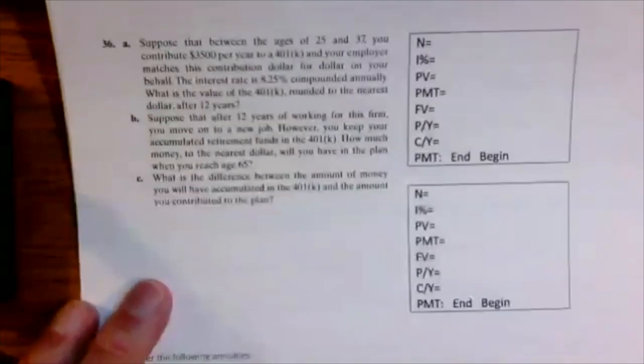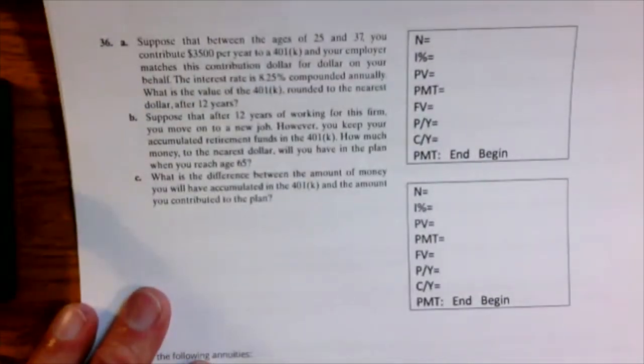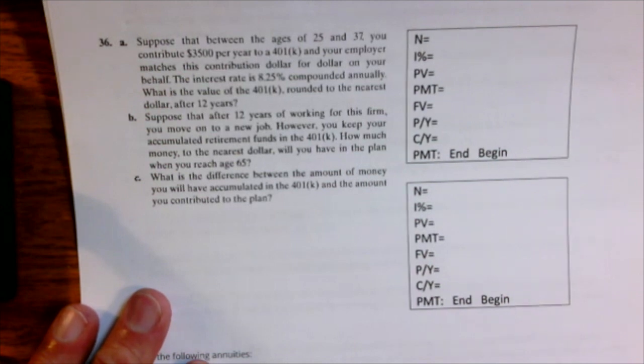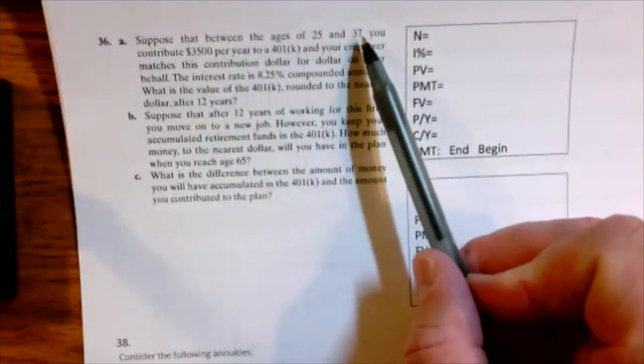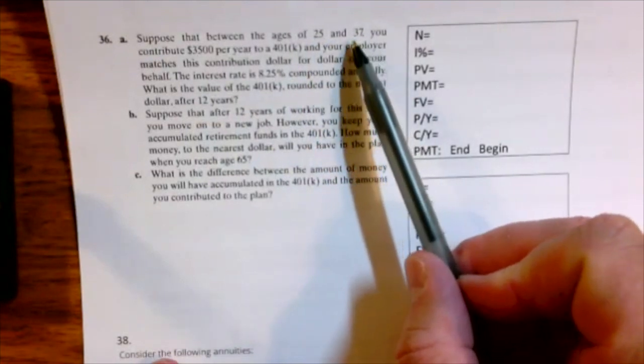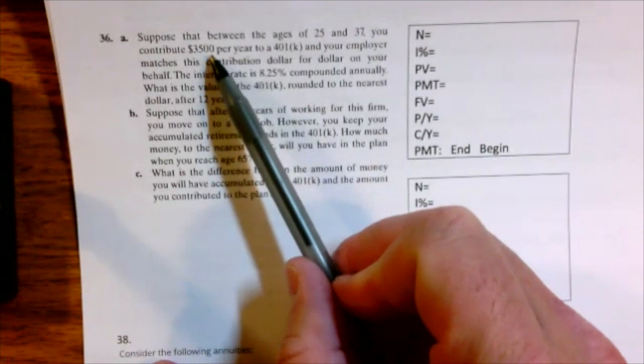Here's a more realistic problem for you, number 36, because it talks about a 401k. I just looked up that the federal government will allow any American to contribute, well, I think there are probably some income limits, but it will allow you to contribute $17,000 a year into your 401k. Suppose that between the ages of 25 and 37, you contribute $3,500 per year.